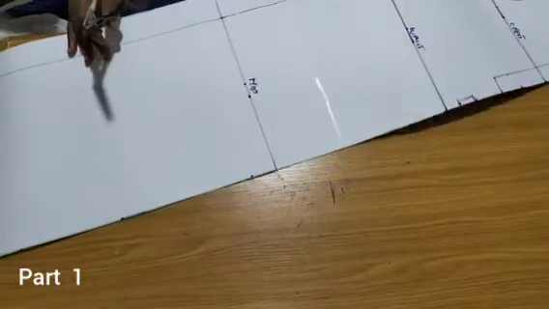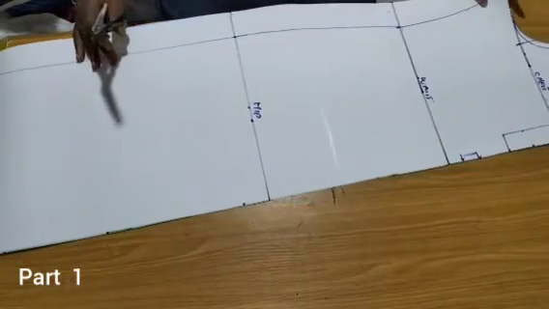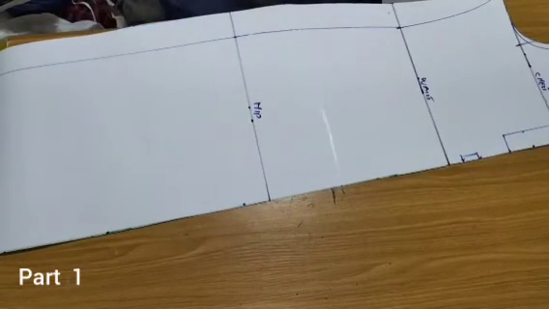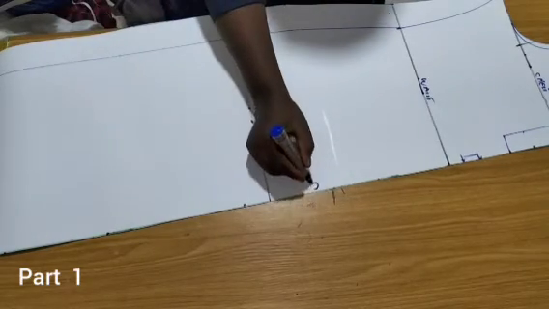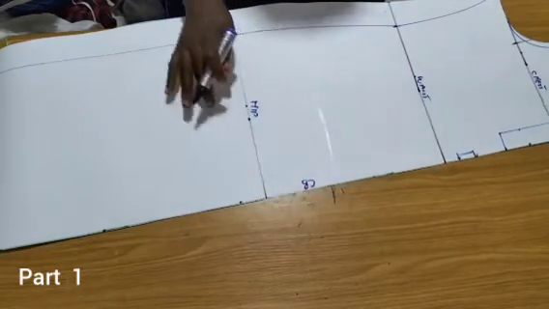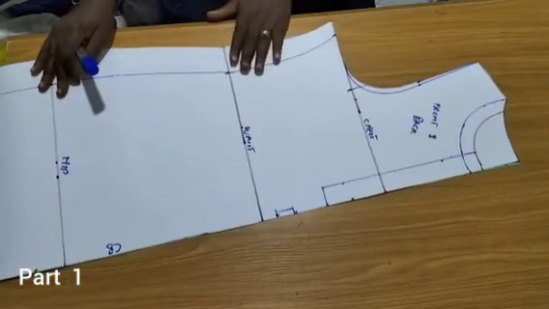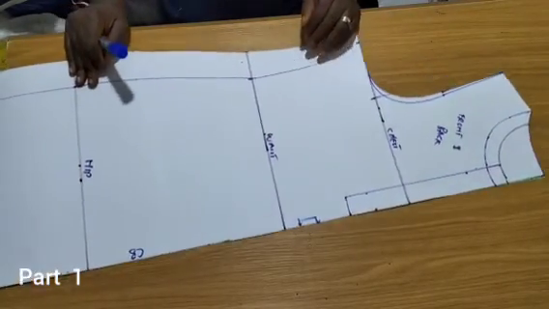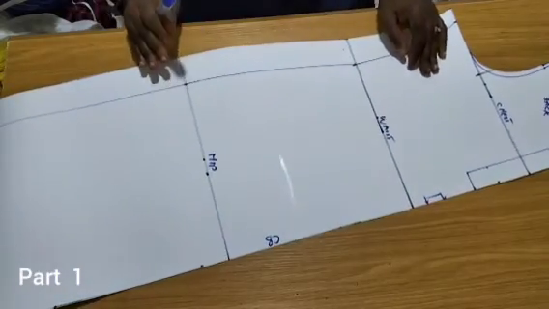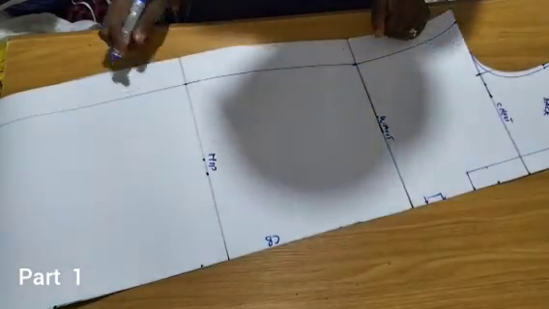So I'll proceed to the cutting of this now. I'm going to cut the back. Remember, what we have here is center back and center front. I'll write center back for now because that is what we have cut. By the time I'm done cutting the center back, we'll go back to cut the center front.